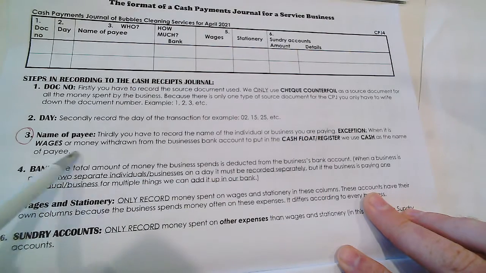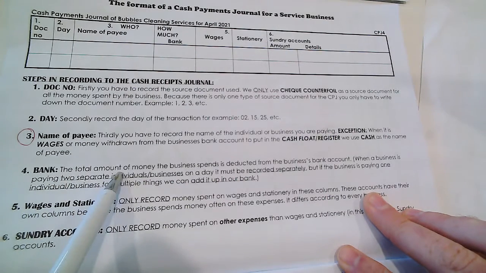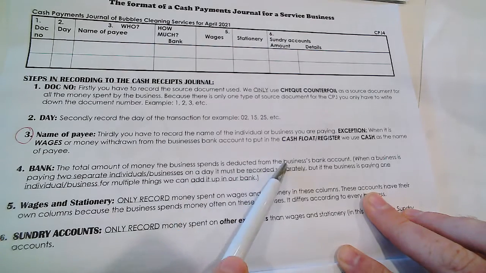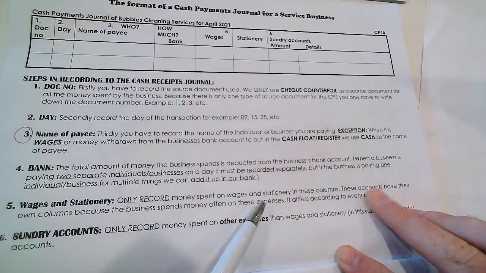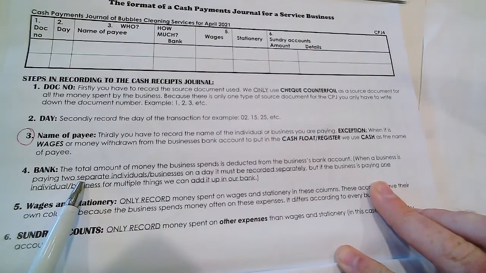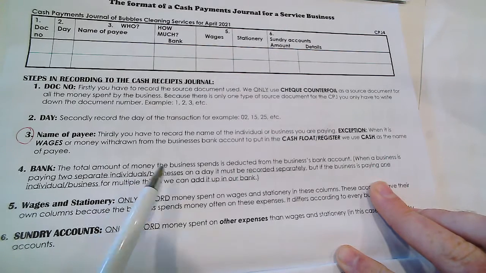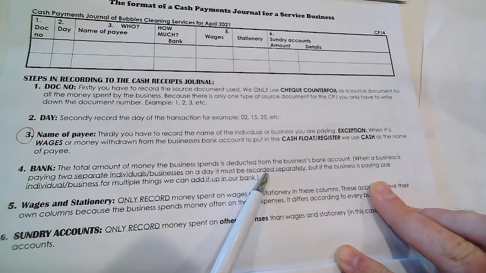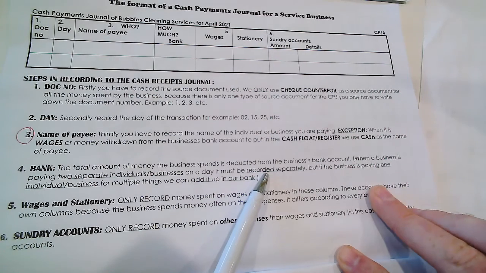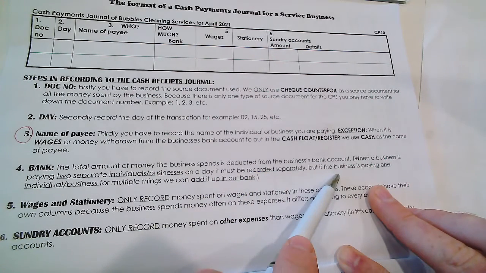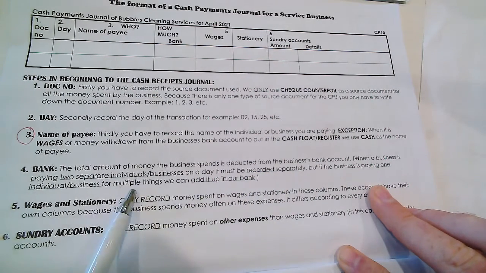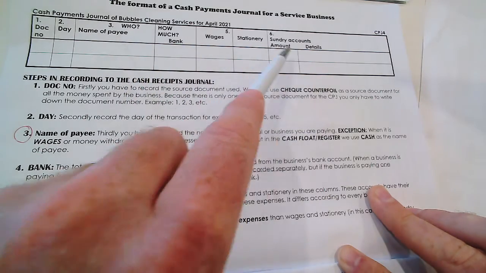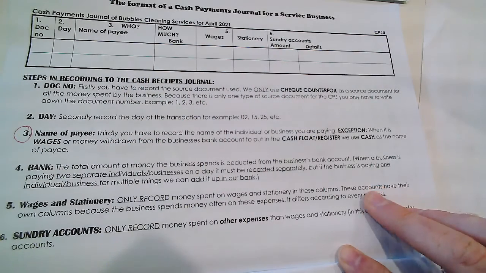Every single transaction in the bank, the total amount of money the business spends is deducted from the business bank account. So it will always go from the business bank account. When a business is paying two separate individuals or businesses on a day, it must be recorded separately. So every specific check that you make out will be recorded separately. But if the business is paying one individual a lot of things, we add it up to put it in the bank, and we separate it here on the right hand side in the specific accounts.